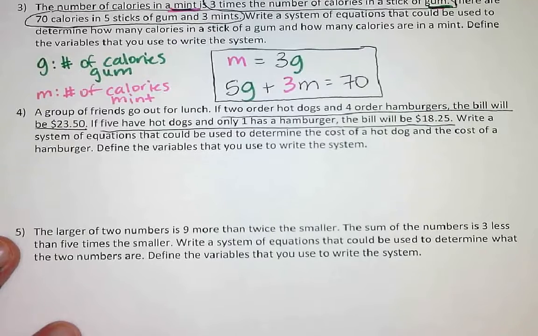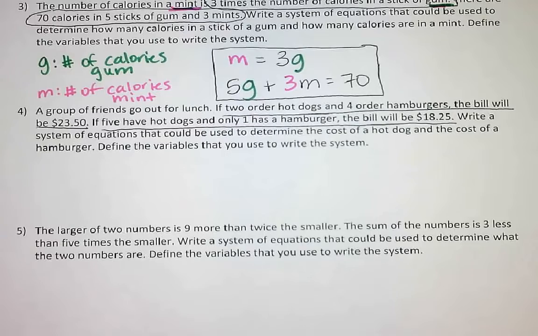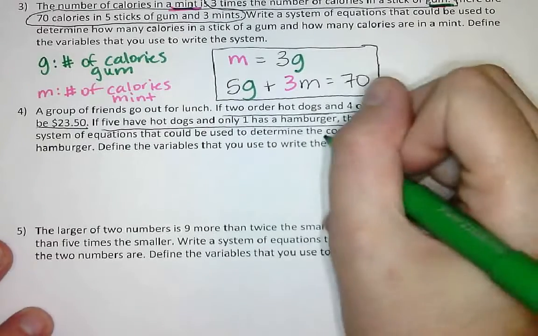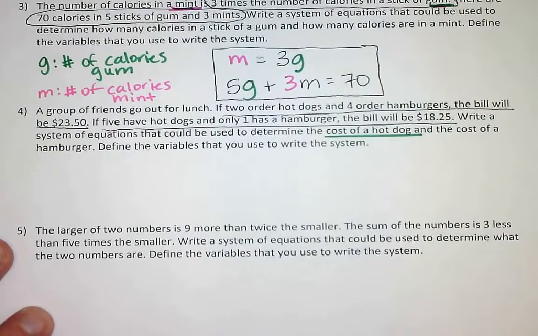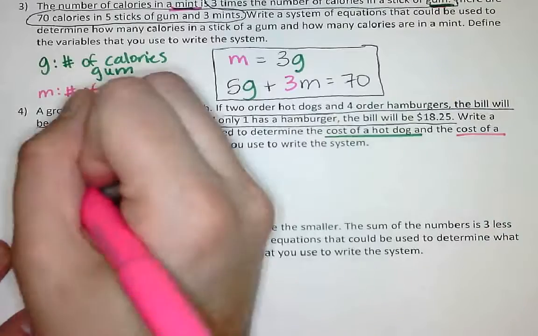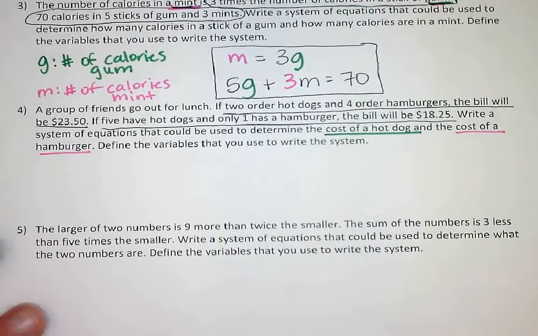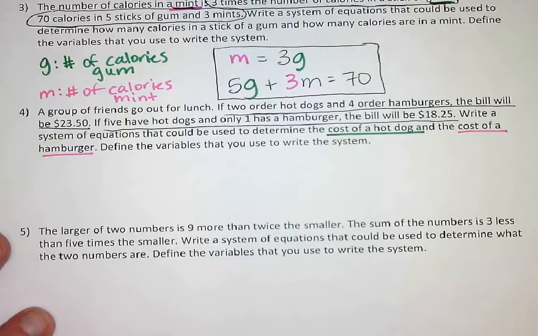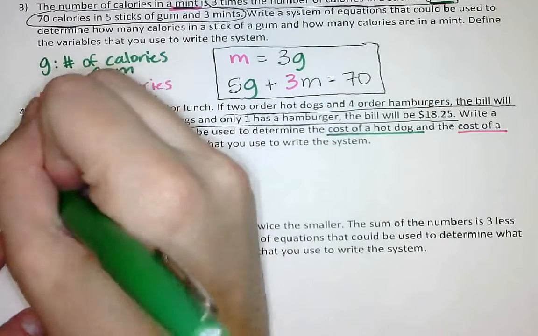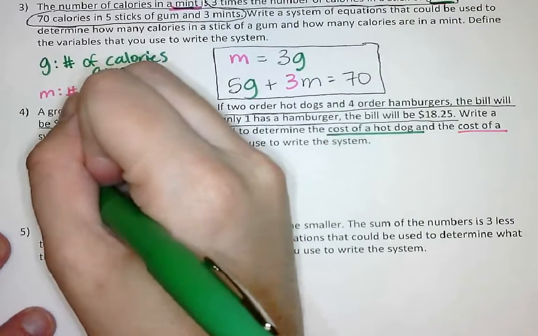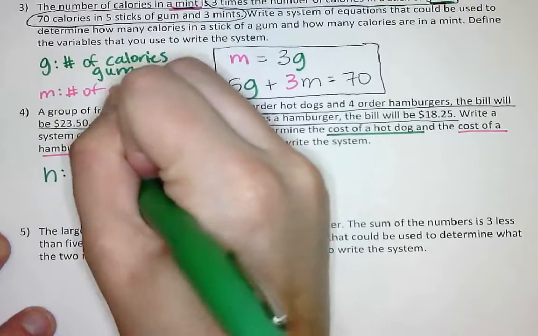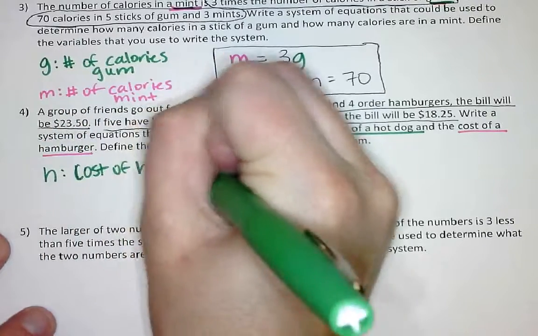We don't know how much they cost. So what do we want to name our variables? Can someone give me a name for the variables? H for hot dog? So that's the cost of a hot dog. I guess you can't do H and H. So we'll do H and B. Are you guys okay with that? That's the cost of a hamburger.